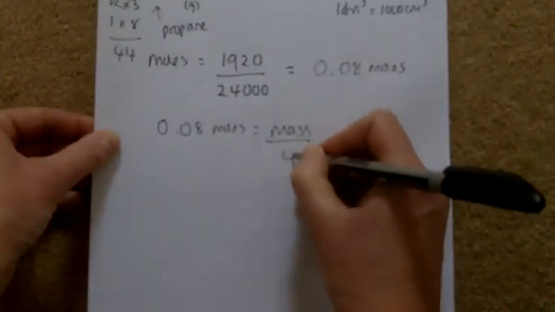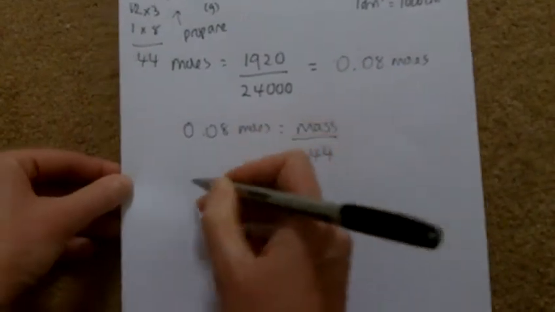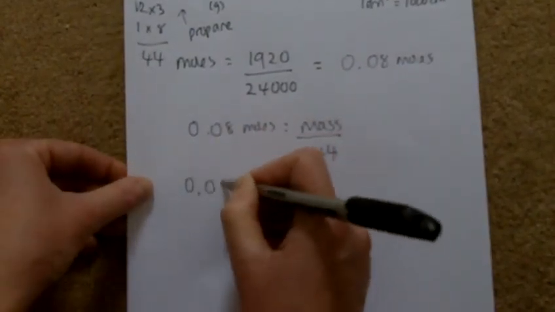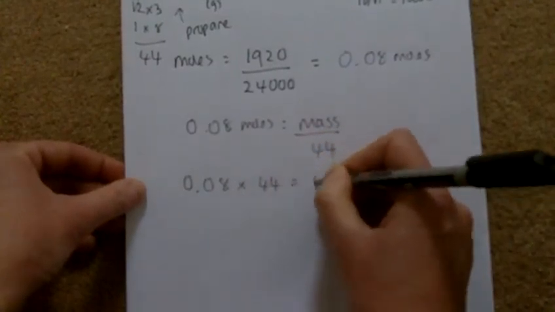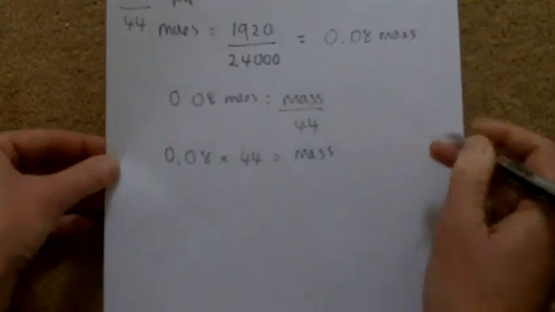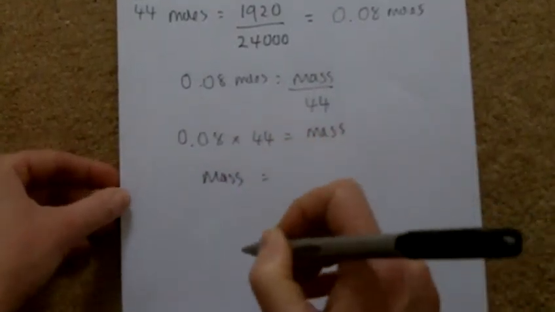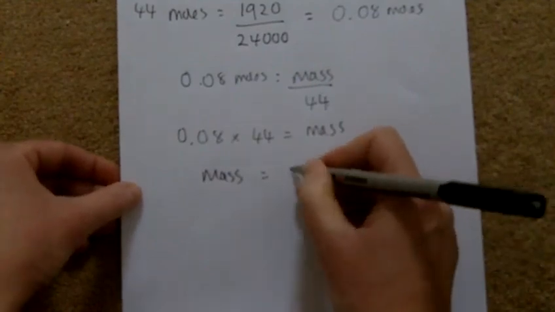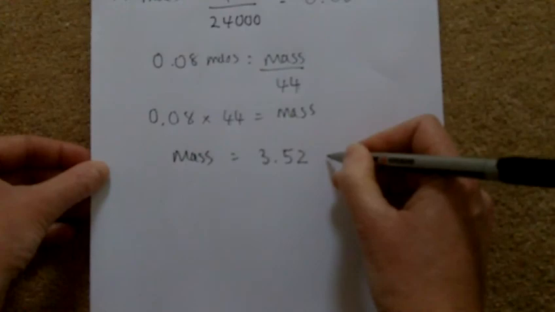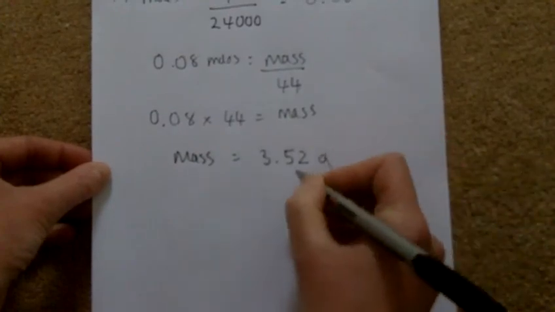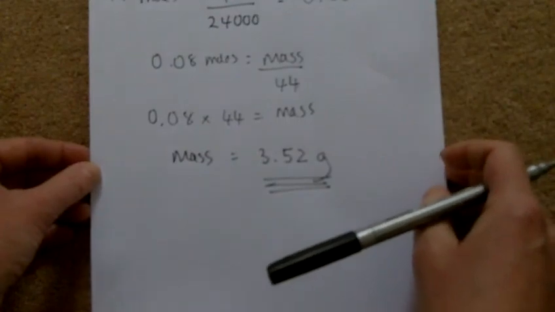So you go, mass over 44, and it's divide, so take it over to the other side and times it. 0.08 times 44 equals mass. So the mass is going to be 3.52, and you have to put units, otherwise it's not going to make sense. Is it grams? Is it kilograms?